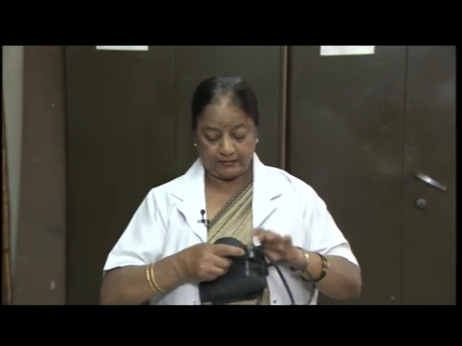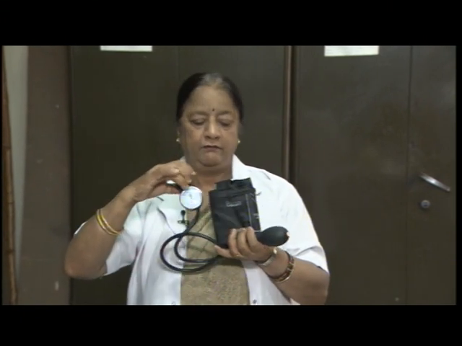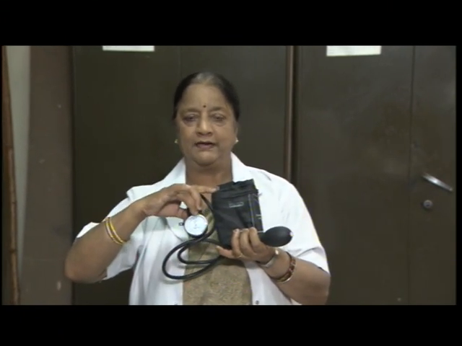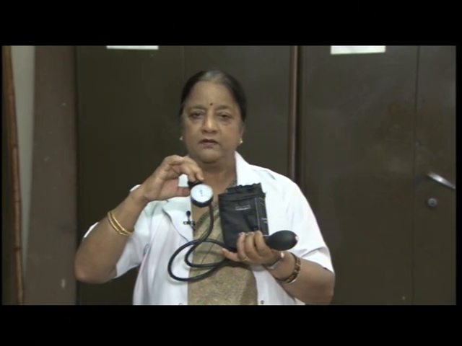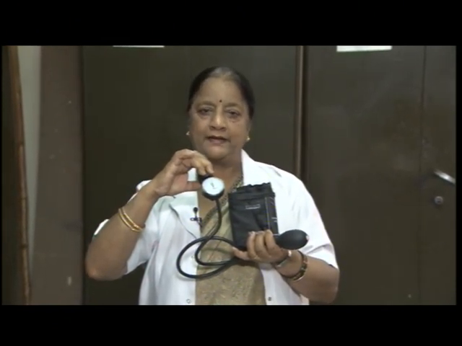Then there is another machine you will come across. This is called aneroid blood pressure instrument. It has a dial. When you put the cuff on the patient's arm, you will get the reading on this dial. So, this also helps you to take the blood pressure of the patient.